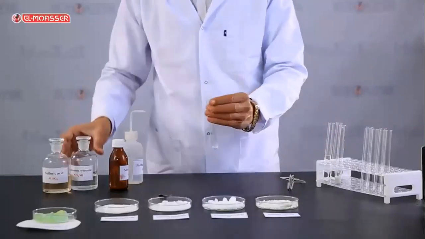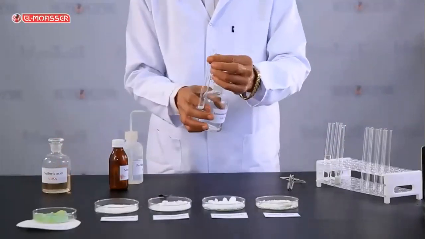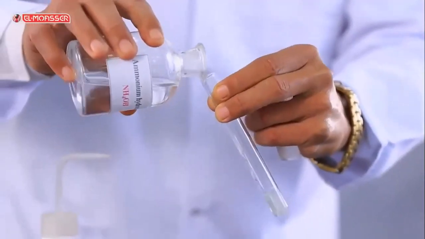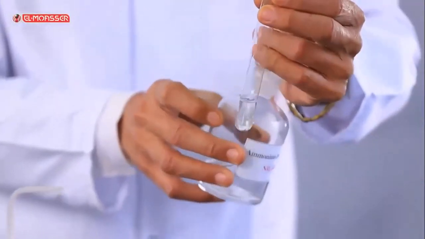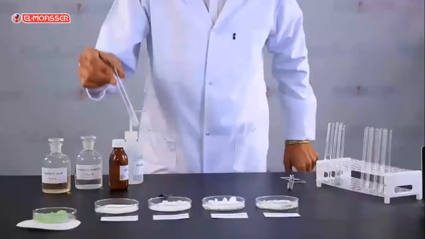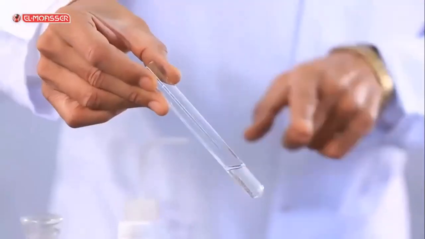Add a concentrated ammonia solution to the precipitate. What do you observe? The precipitate slowly dissolves in the concentrated ammonia solution.